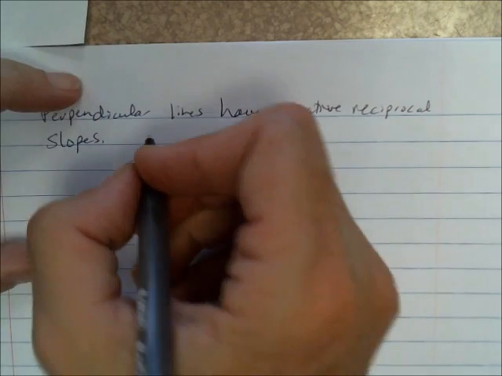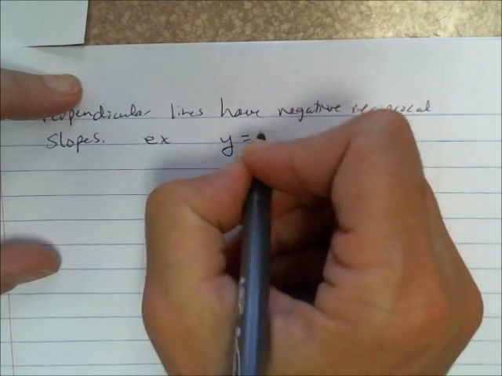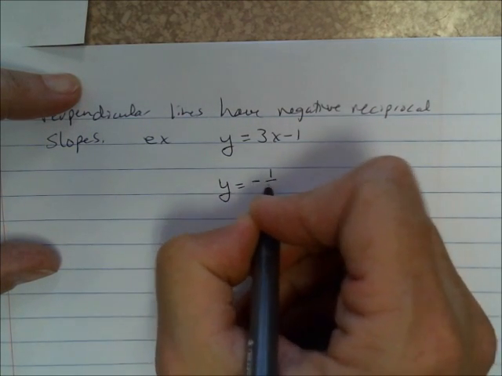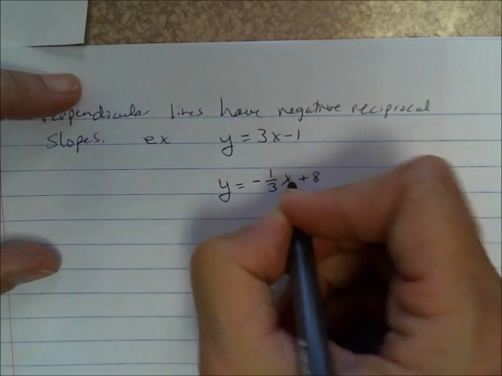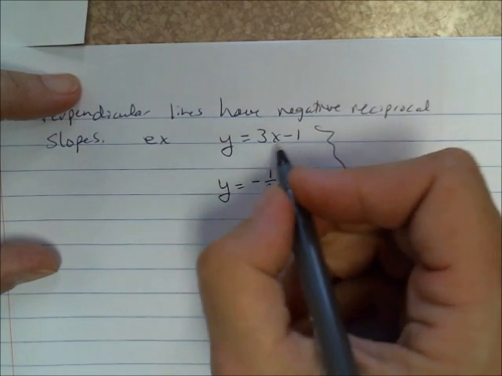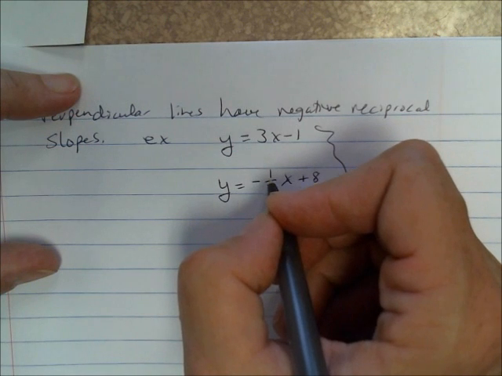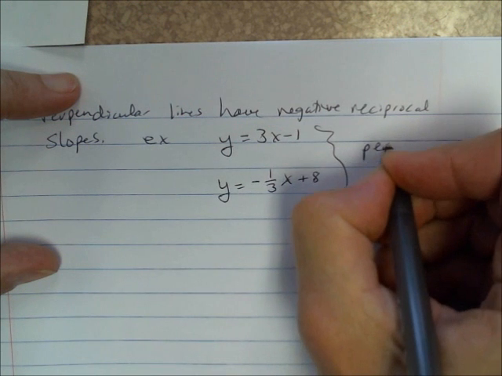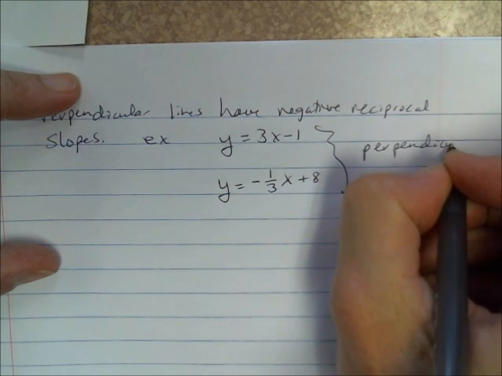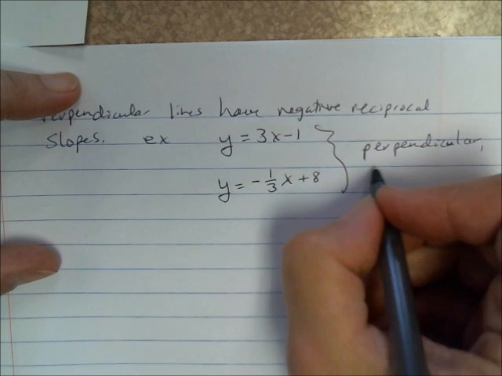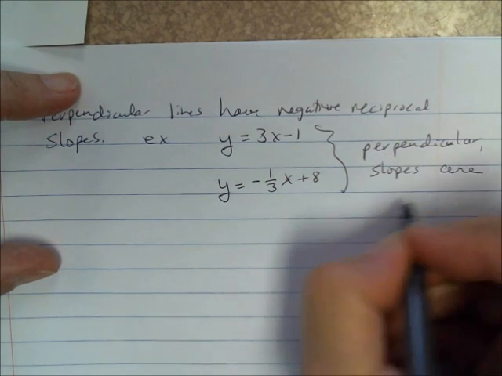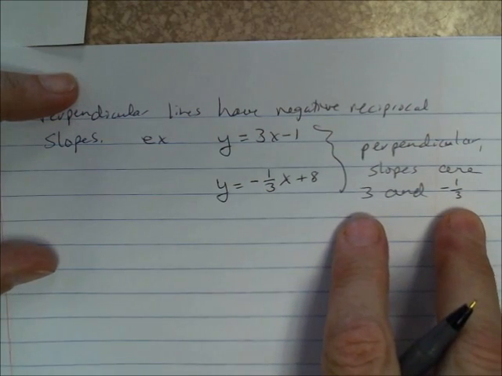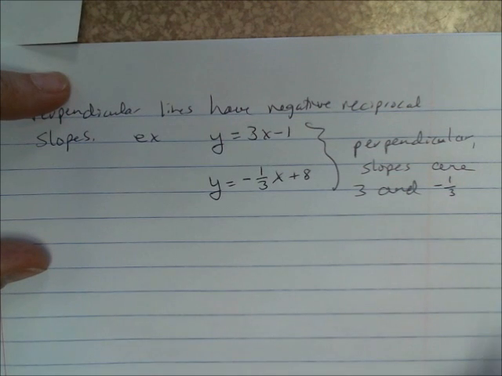So for example, y equals 3x minus 1 and y is equal to -1/3 x plus 8 are perpendicular because this slope is 3 and this slope is -1/3. They are negative reciprocal slopes. So the slopes are 3 and -1/3, which makes them perpendicular.